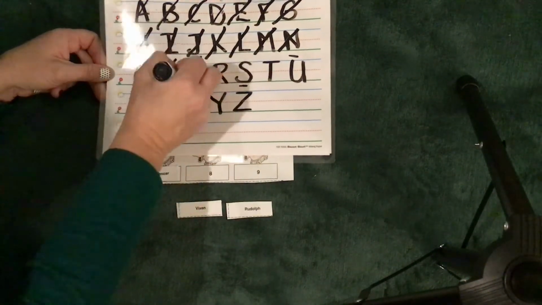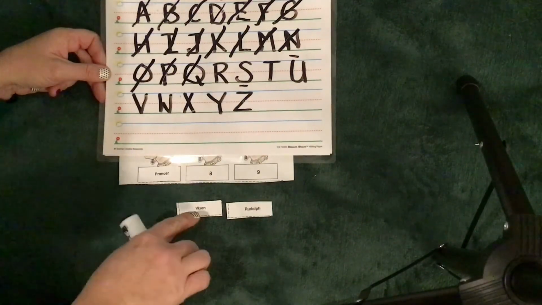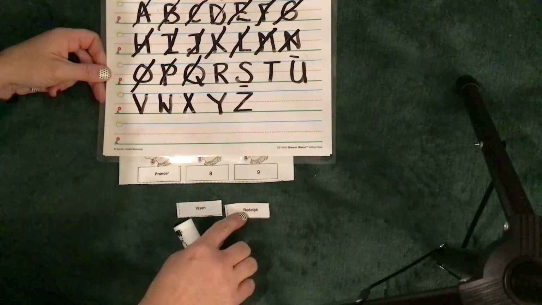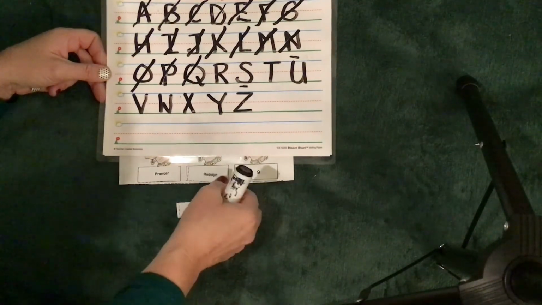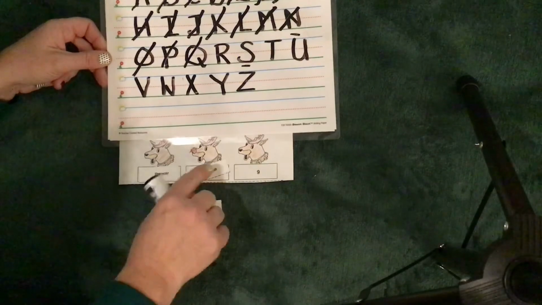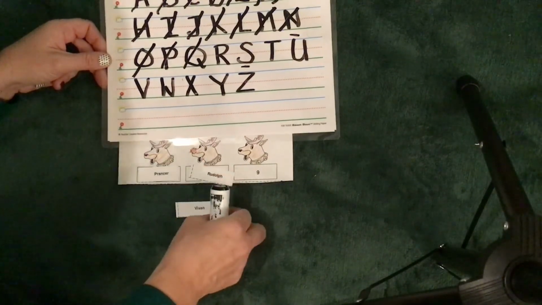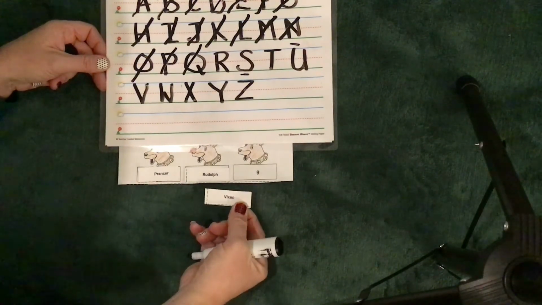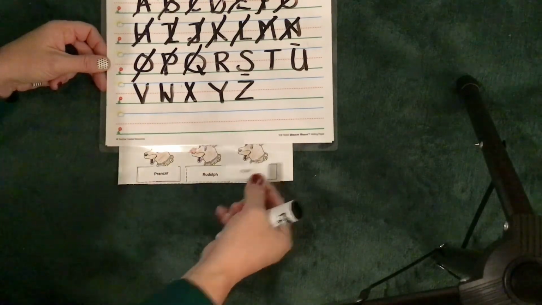No Q. How about R? Do either of these begin with R? Yes, good job. This word is Rudolph. Rudolph the red-nosed reindeer. Okay, so we have two ways we can do this. One, we can say, does this one go next because it's the last one? Probably.